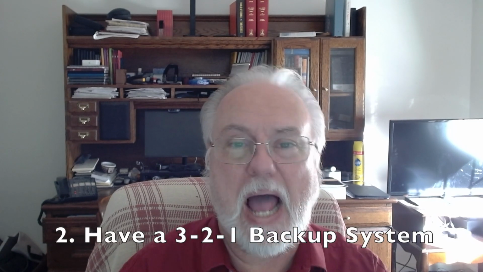The second thing you need to do is make sure you have what's called a 3-2-1 backup procedure, because you don't want to inadvertently lose that data and not be able to get to it. You want to make sure you have proper backups. Now, a 3-2-1 backup procedure is this: you need 3 copies of the data. That's the original and 2 backups. So, 3 copies, 2 of them backups, and 1 of them has to be off site.